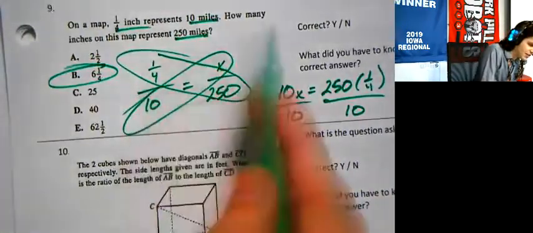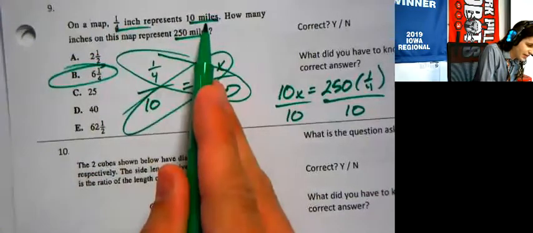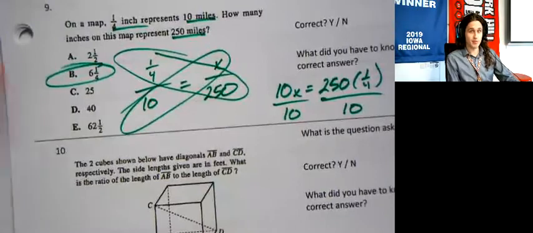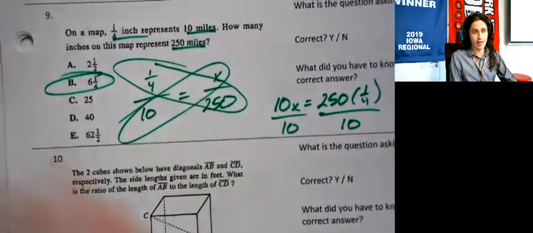So we need to be able to solve for equal ratios. The idea on a map is 1/4 equals 10, x equals what equals 250. So you're going to have to be able to do that, be able to cross multiply, solve for that. Definitely want to ask me about it.